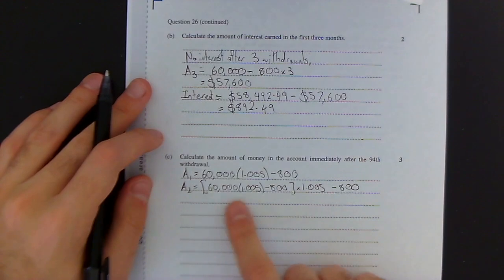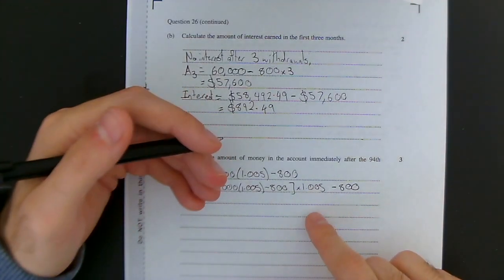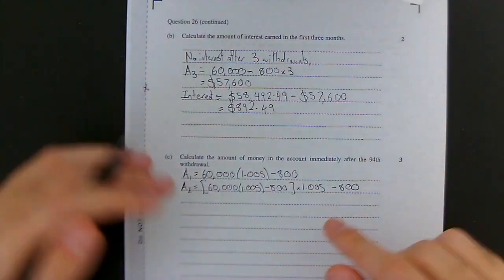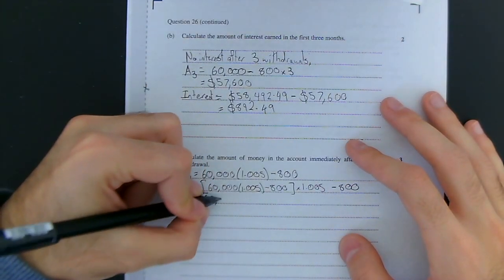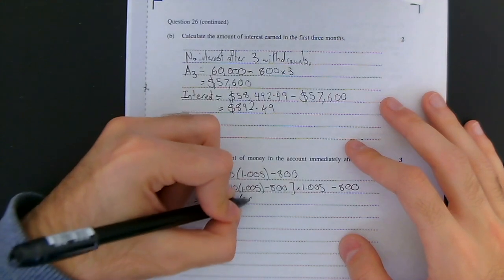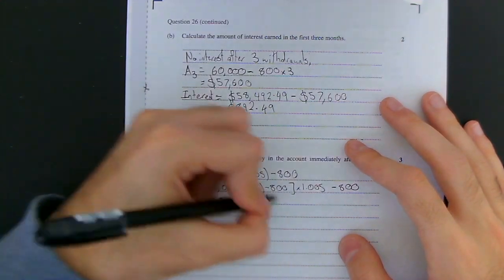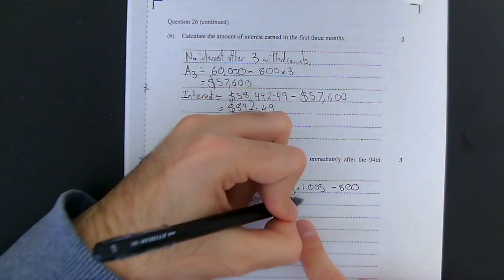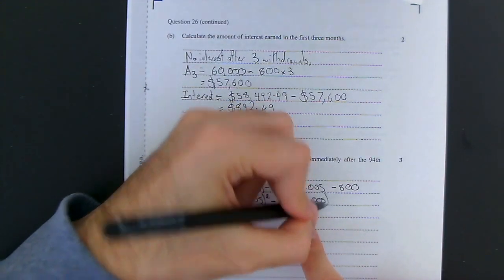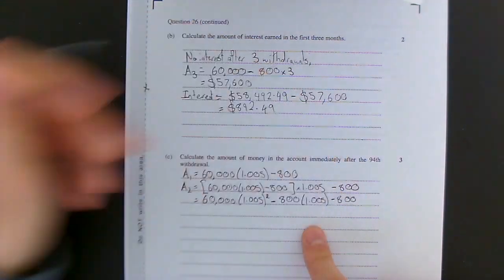Getting back to the actual question here, if we don't calculate what it is, but collect like terms a little bit, we're going to get 60,000 times 1.005 squared minus 800 outside of 1.005 minus 800.